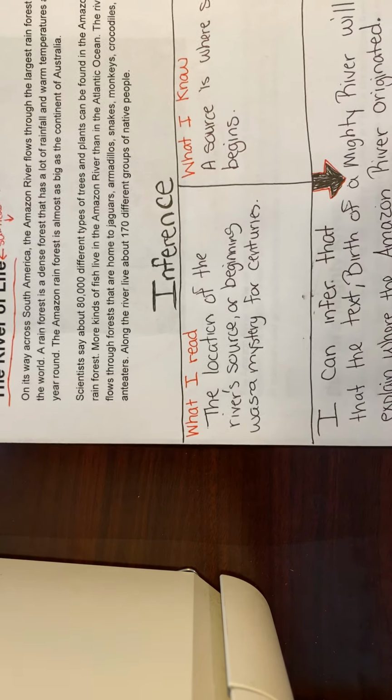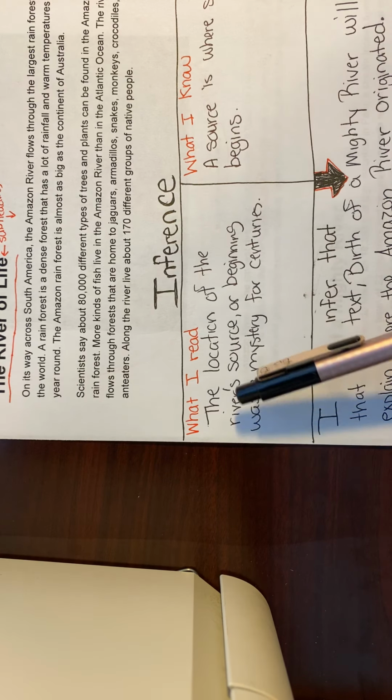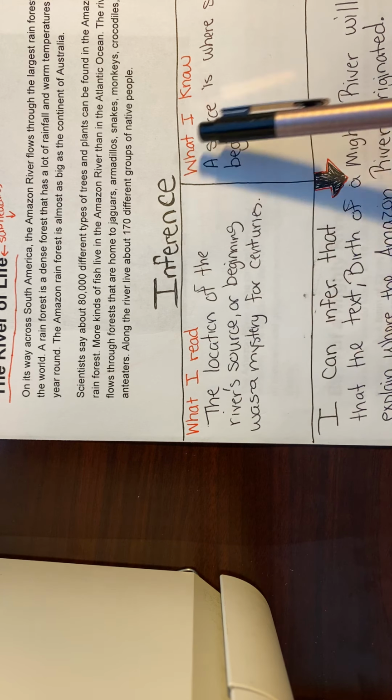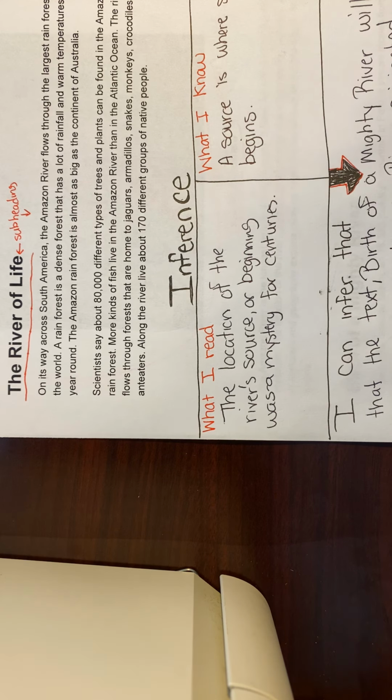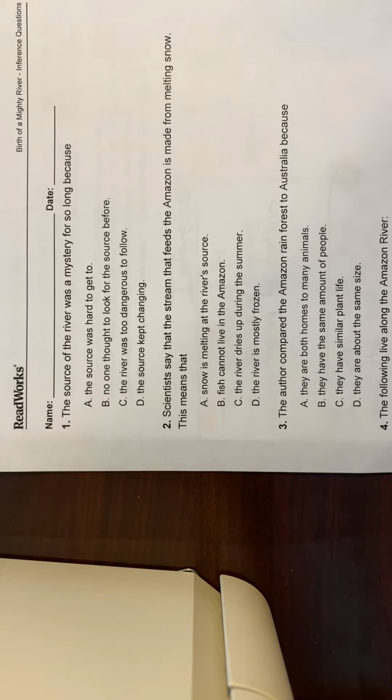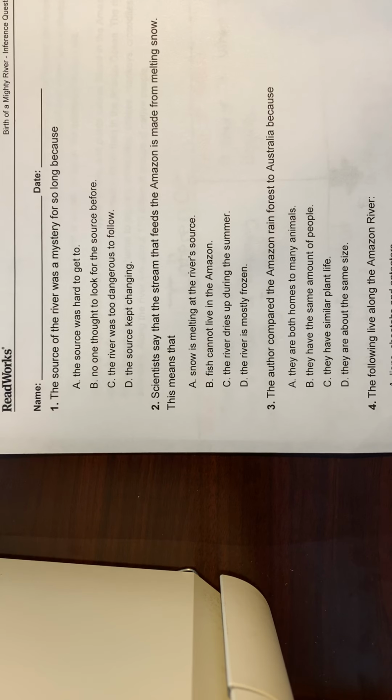So today we made an inference using what we read, clues from the story, plus what we knew, and we came up with the inference. Remember, this story, Birth of a Mighty River, comes with some questions for you to answer. So here are the questions. Make sure that you answer them, and I will be checking them later.